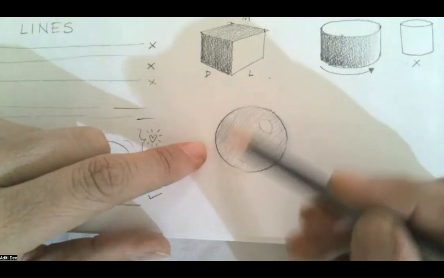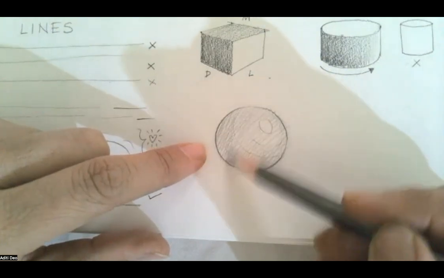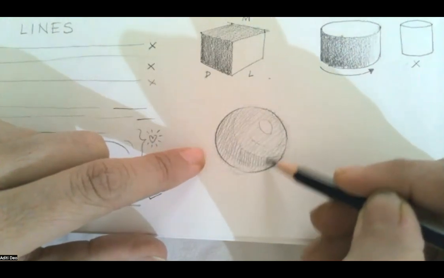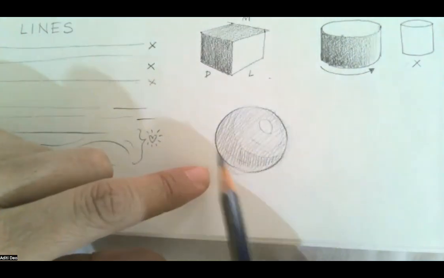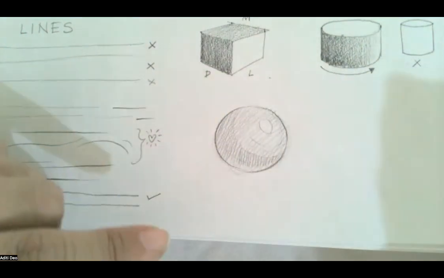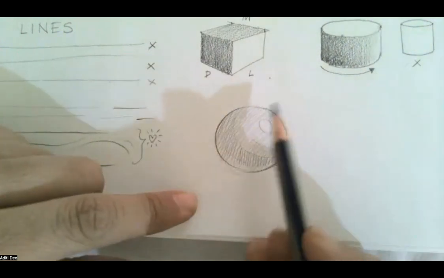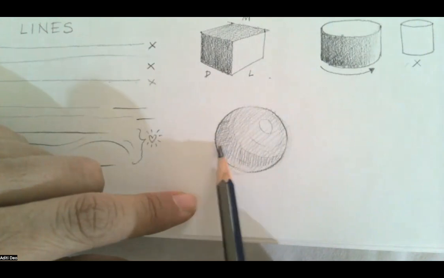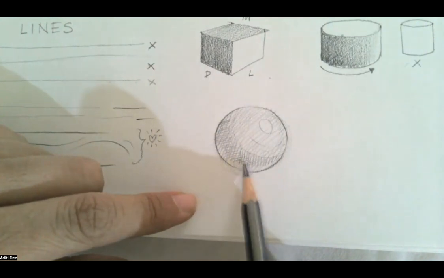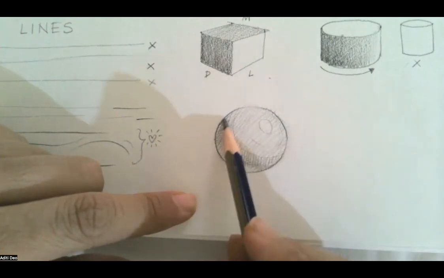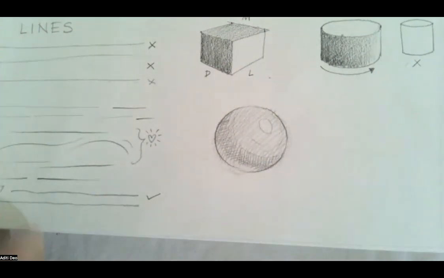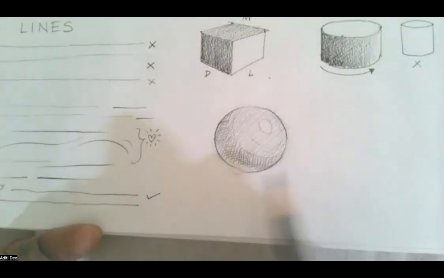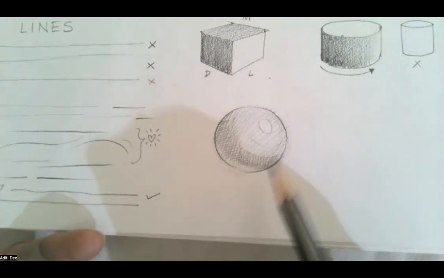Now I'm changing the angle again, and this time I'm going to make it slightly darker also, and I'm just shading the area between the third and the fourth line and leaving a little gap between the fourth and the fifth line. And the next one, I'm going to make slightly darker lines at the joint between the fourth and the fifth line, but not going all the way to the fifth line. So I have now created a gradation, but using lines.